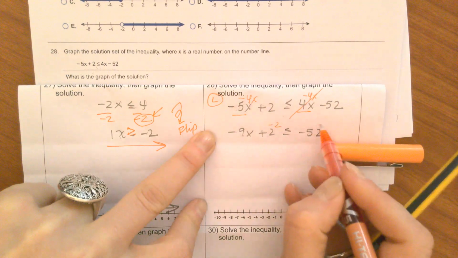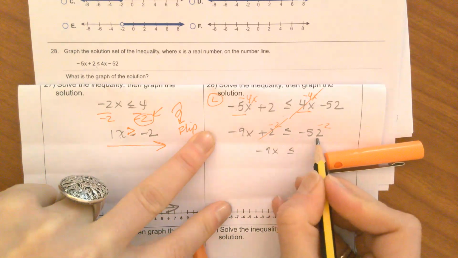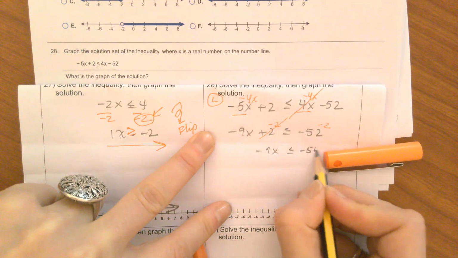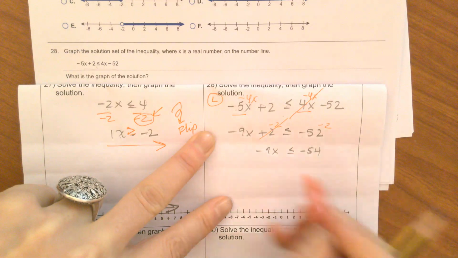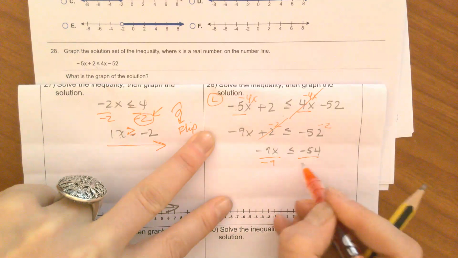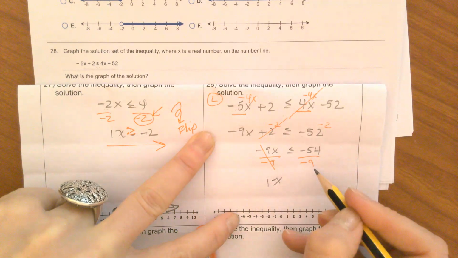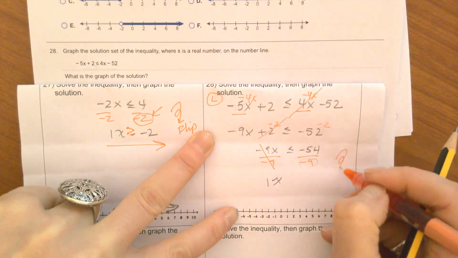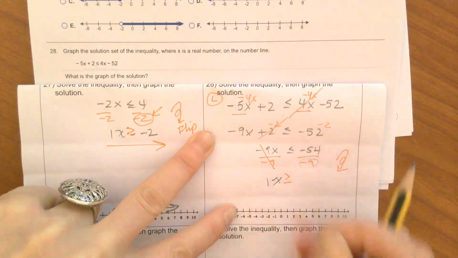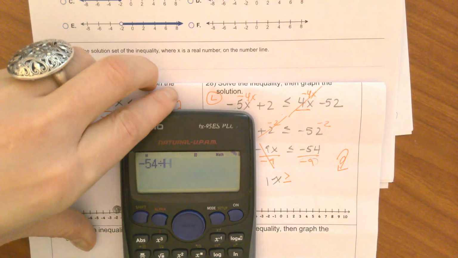So minus 2, minus 2. I lose 2 on one side, and on the other, 52 minus 2 gives 54. Now x wants to be alone. Do I get rid of the 9 or the 54? Yeah, x wants to be alone, so I have to get rid of the 9. Negative 1x. Ooh, I'm dividing by a negative number. That means I have to flip the sign. What's 54 divided by 9? Negative 54 divided by negative 9. 6.